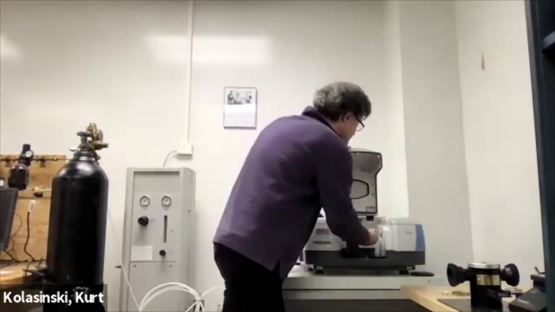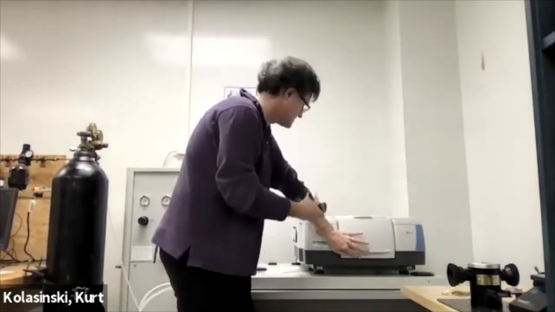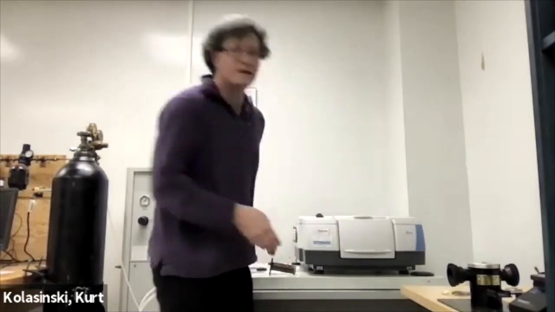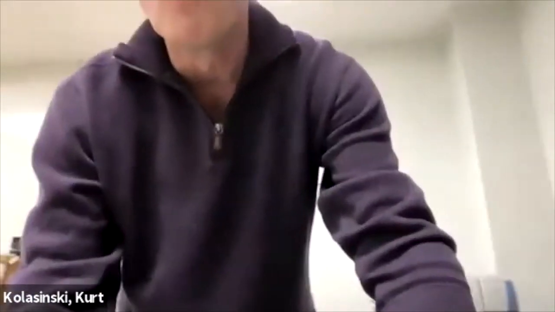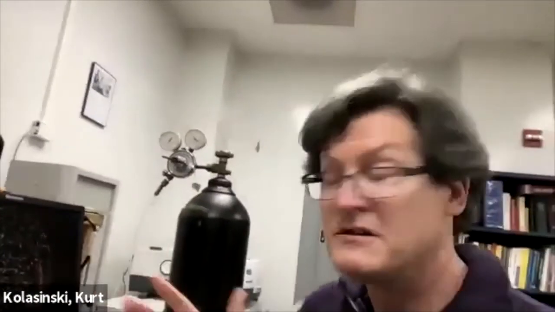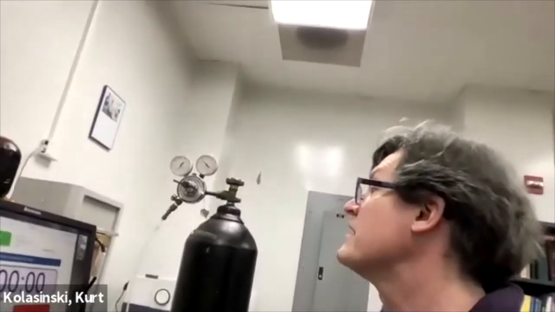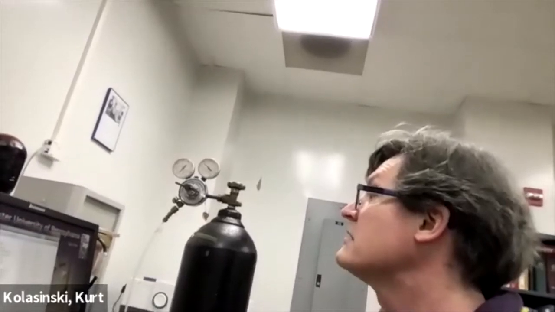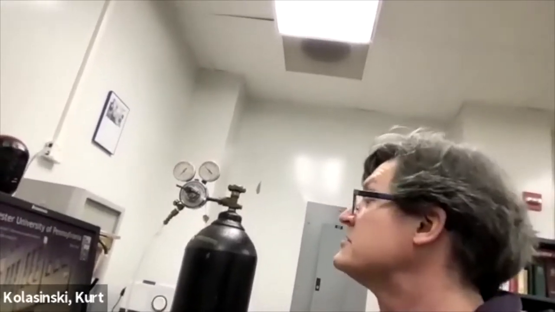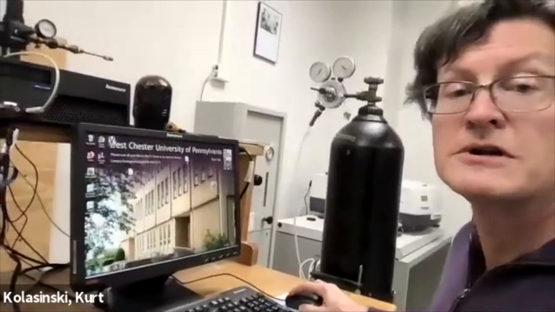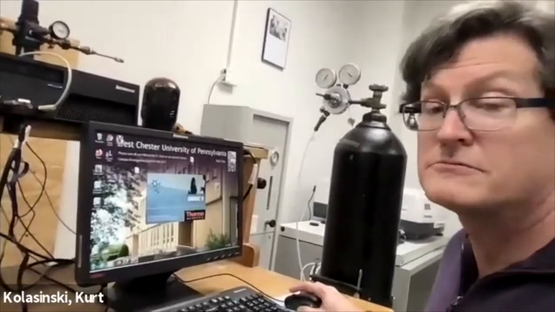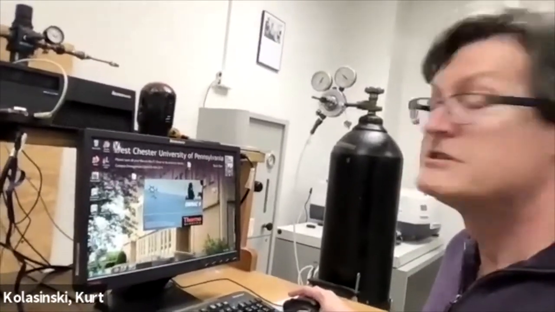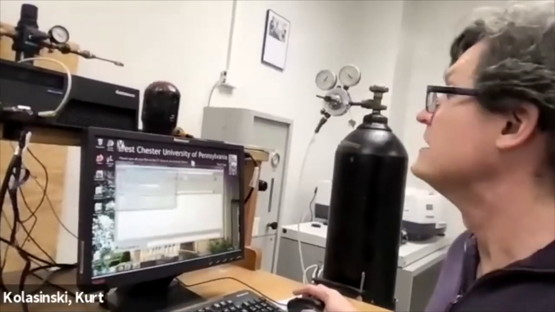For a background, let's just show you what a background looks like. Right now, we're going to take a background of just nothing in there, no cell at all. Okay, so the program that we use is called Omnic. I'm going to start up Omnic, which is the control software for this.